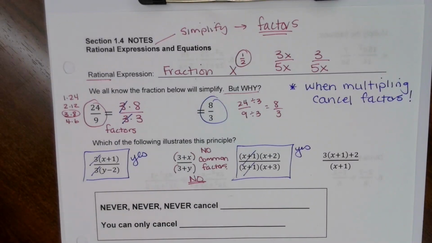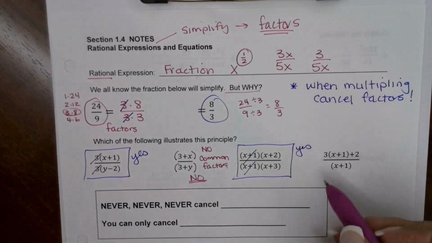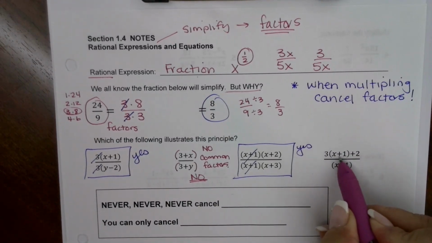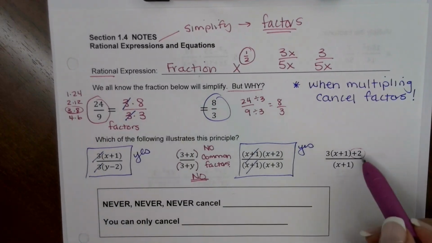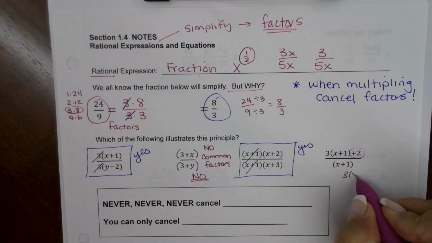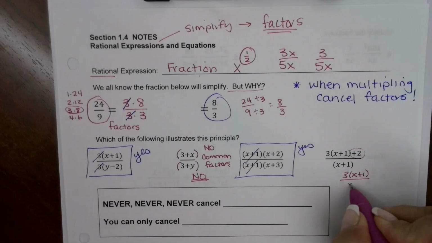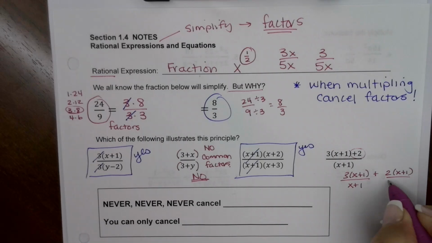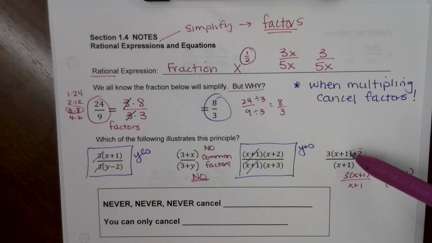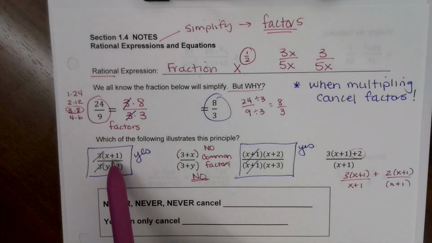Okay, and then the last one. So with this last one, I am multiplying when I have 3 times the x plus 1, but I have this plus 2 out here on the end. Because I have this plus 2 out on the end, I can't cancel out this common factor. That would only work if it looked like x plus 1 over x plus 1, and then I have 2 x plus 1 over x plus 1. So I would have had to have this x plus 1 out front like I do in this first one.